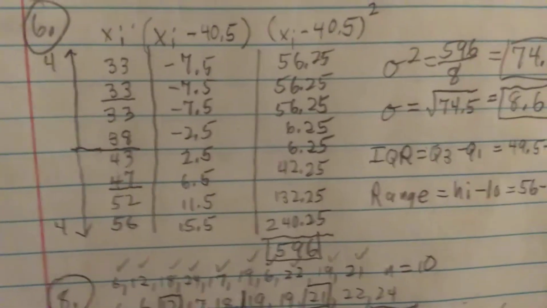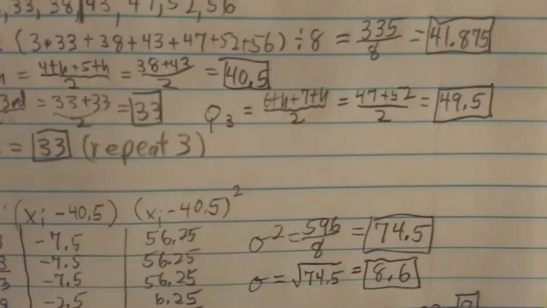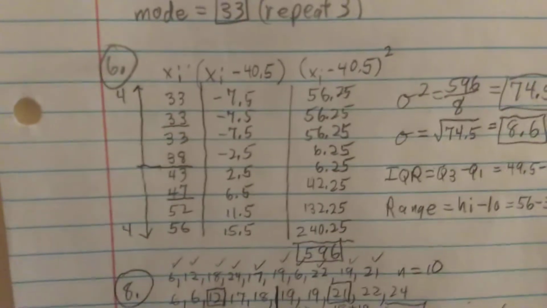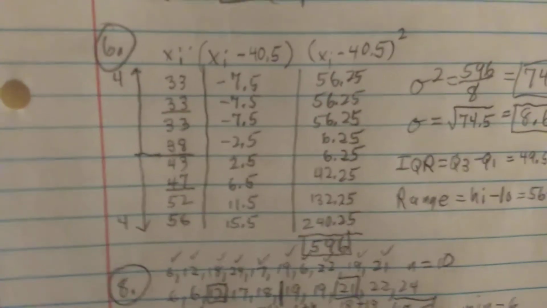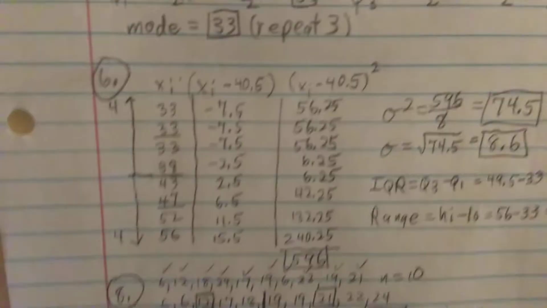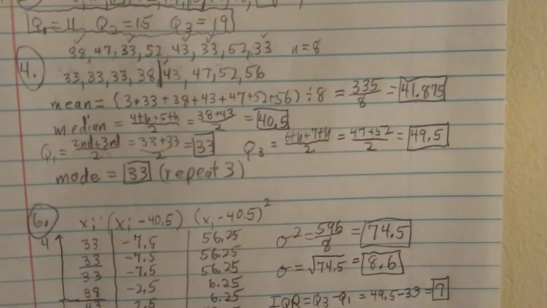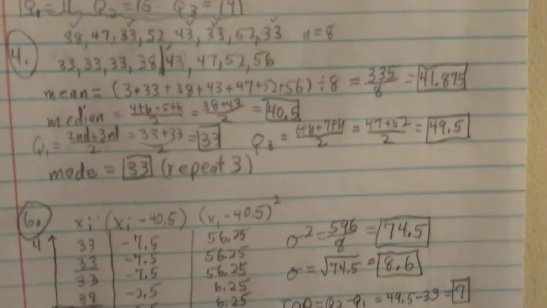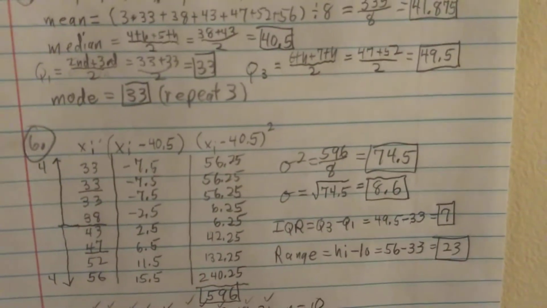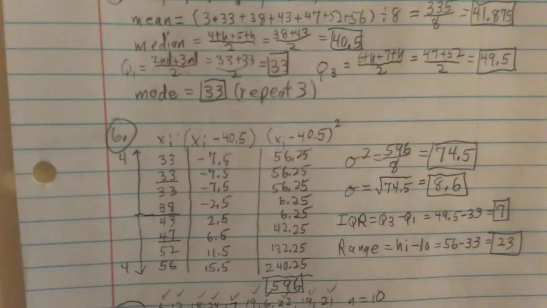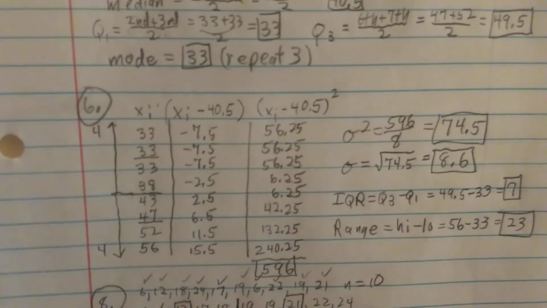So then again, we saw that our mean was 41.875. So we take 33 minus 40.5. Okay, where did that come from? Yeah, so anyway, the deviation is the number minus 40.5.